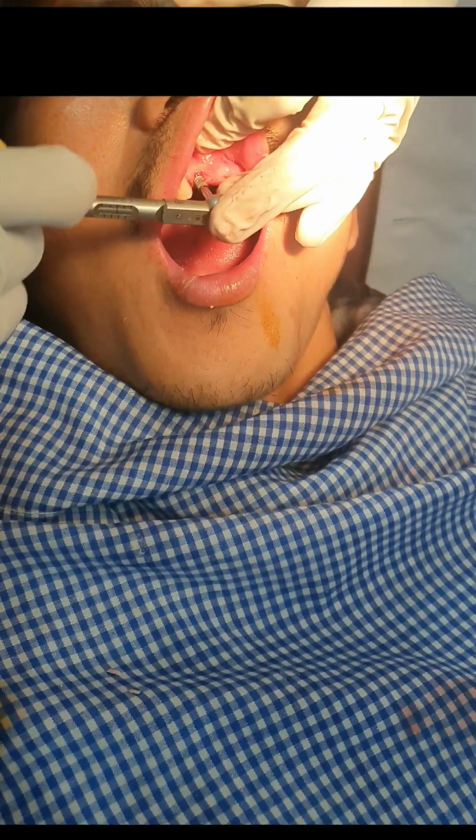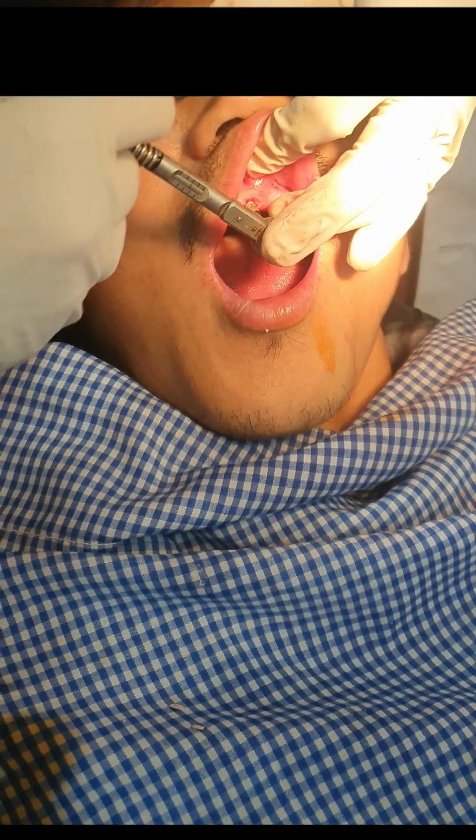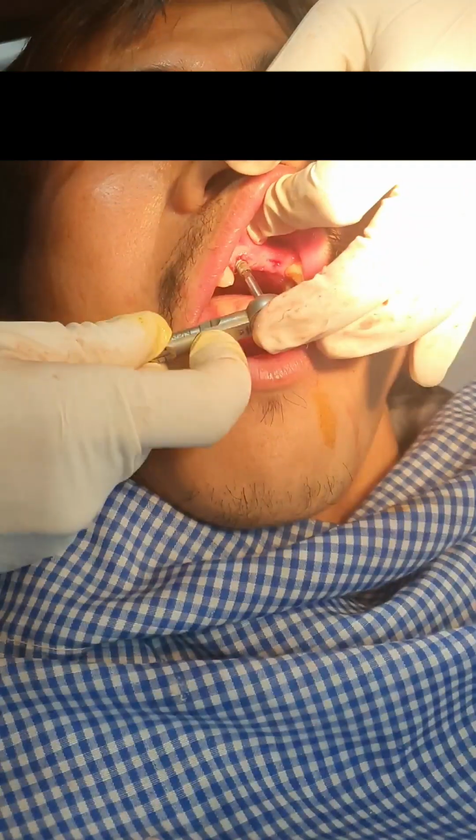I would still not suggest that you go for a blind dental implant placement, especially if you are a new implantologist or if you do not have CBCT, because in my state we do not have any CBCT center here.